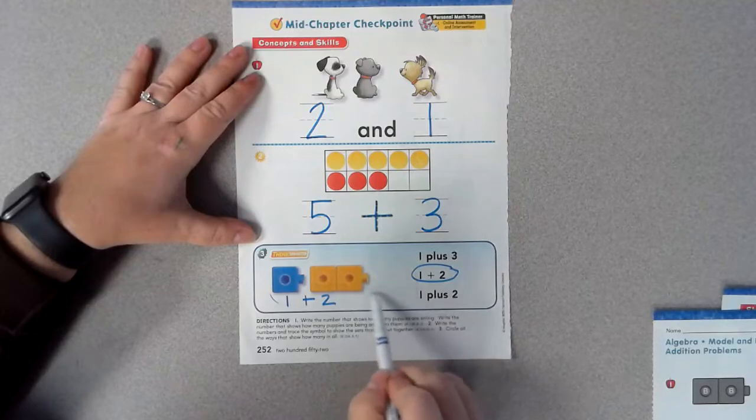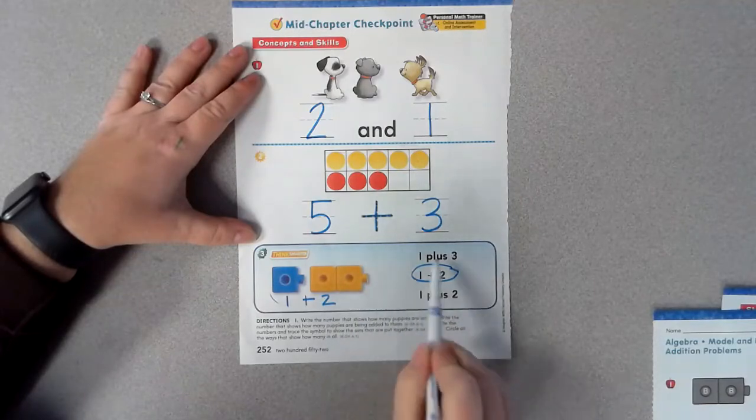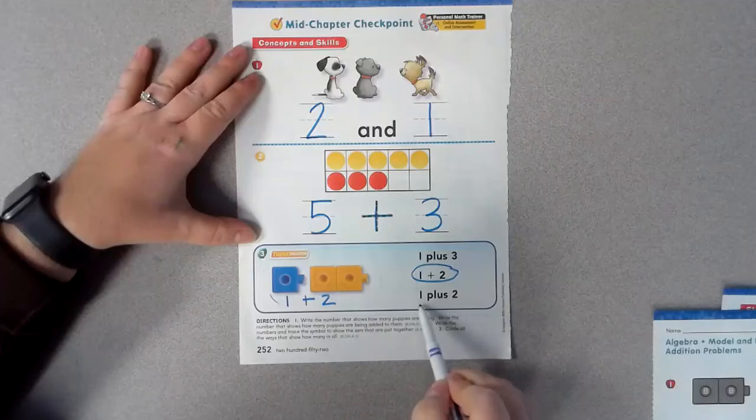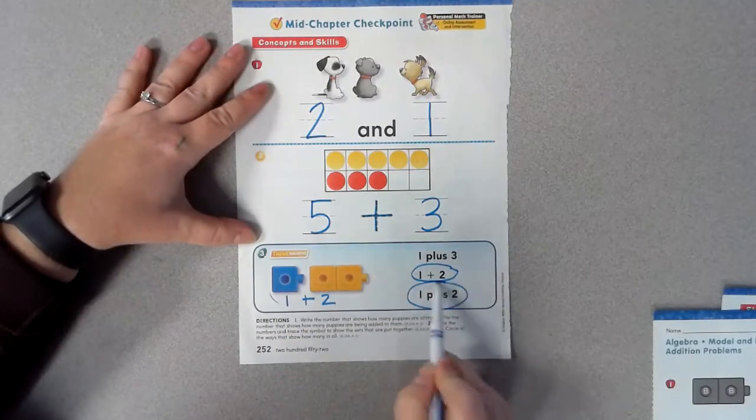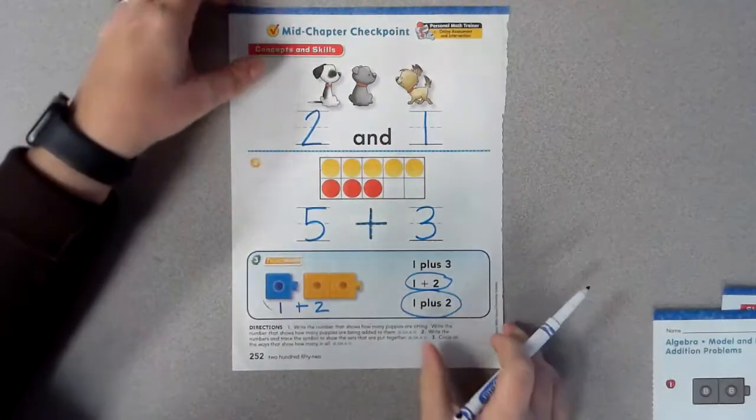No way. We'd have to add another one over here for that to match. So this one does not match. 1 plus 2. This one does. So that's the next one we're going to circle.